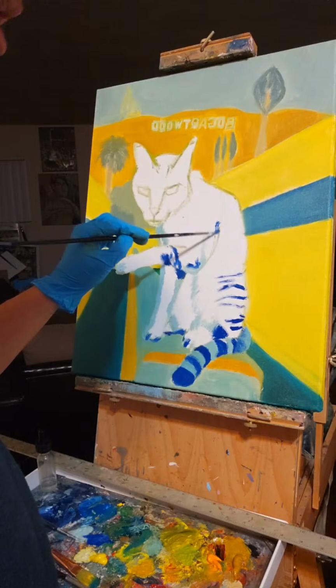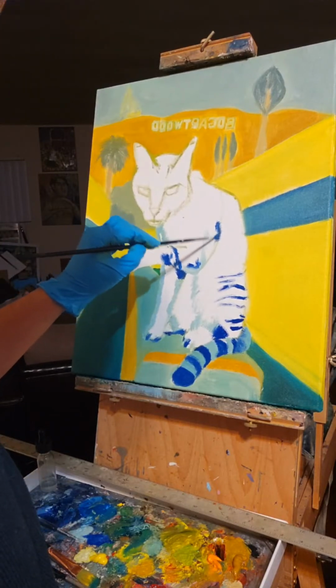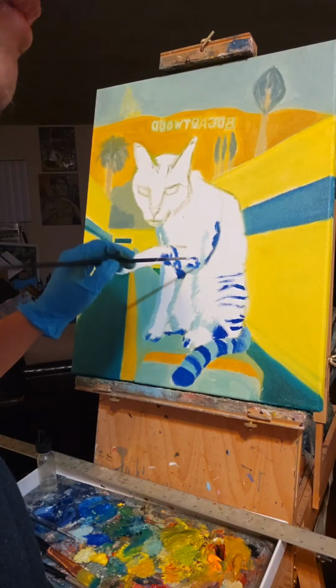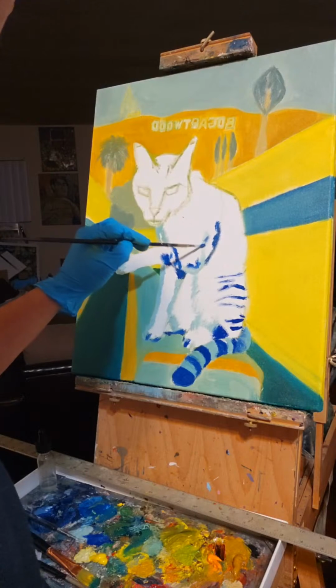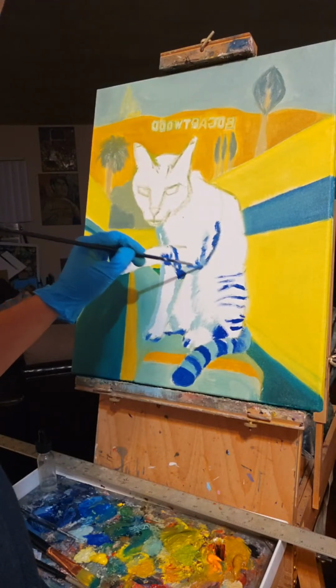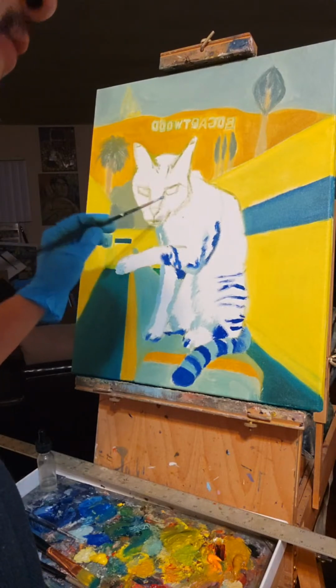At some point, I will eventually go into all of this and really tighten up some of the darker colors and everything. But for now, just want to build some of the forms here.